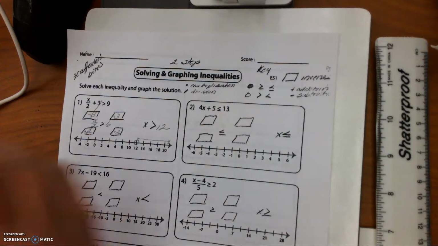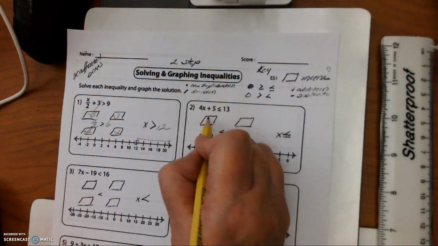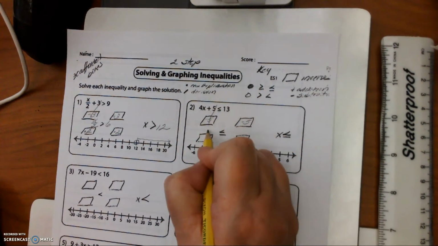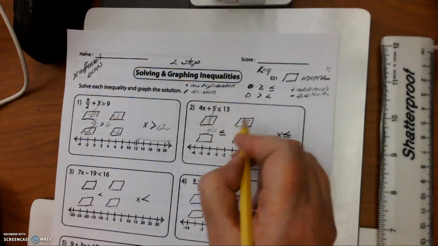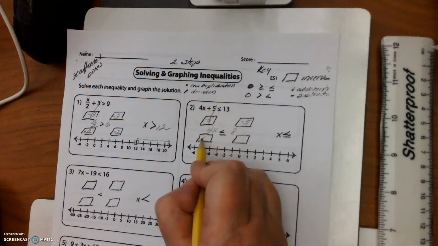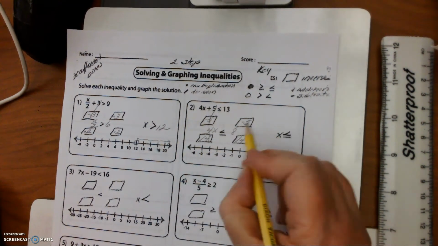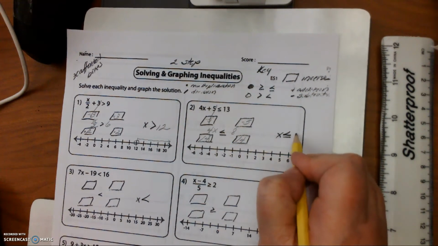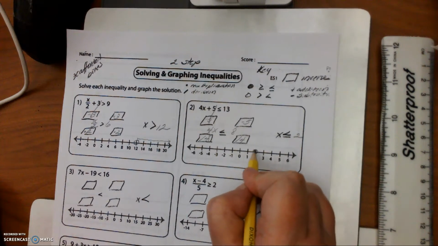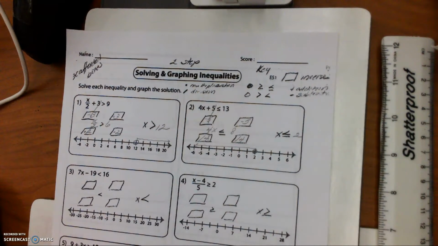Okay? Now we have 4x plus 5 is less than or equal to 13. So we have minus 5 on both sides. This crosses out. You bring down the 4x. 13 minus 5 is 8. 4 times x. The inverse is division, so we divide both sides by 4. The 4 crosses out. The x is less than or equal to 8 divided by 4 is 2. Since this is less than or equal to, it's a solid circle, and it goes this way. Okay?